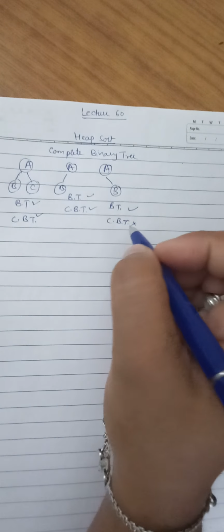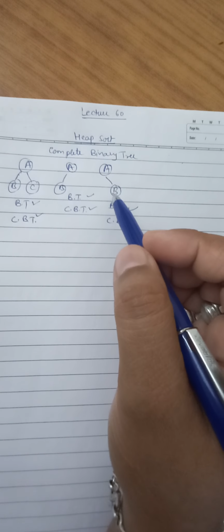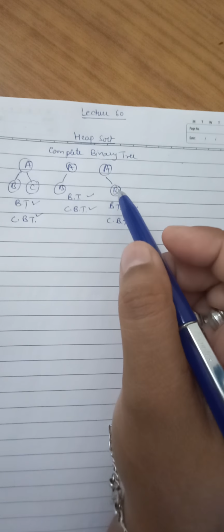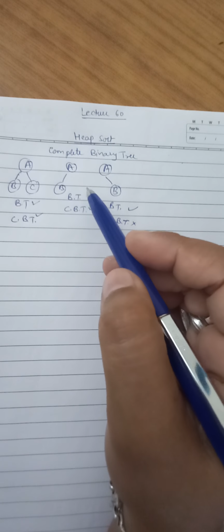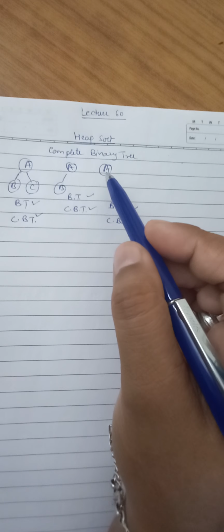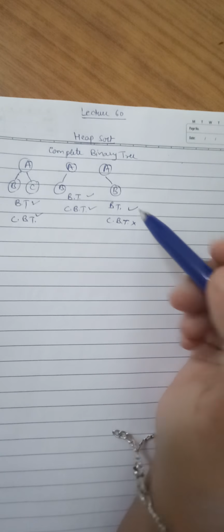Binary tree but not complete binary tree, because first here it is going here right, but in complete binary tree first it goes to left, then it can go to right. So first it could go to left, then only it can go to right, because here initially it goes to right, that's why it is binary tree but it is not complete binary tree.